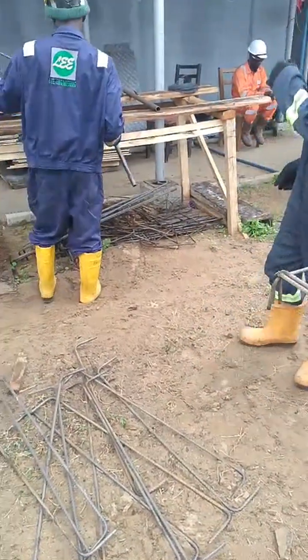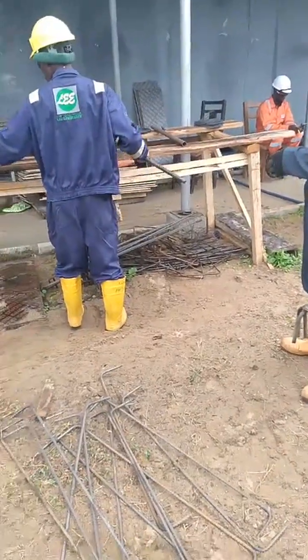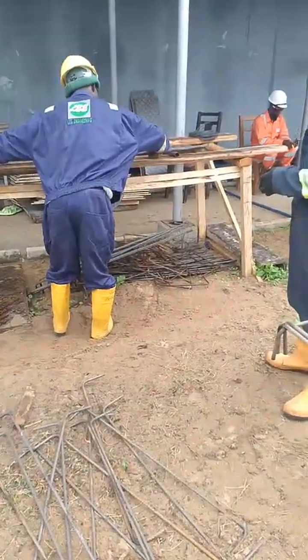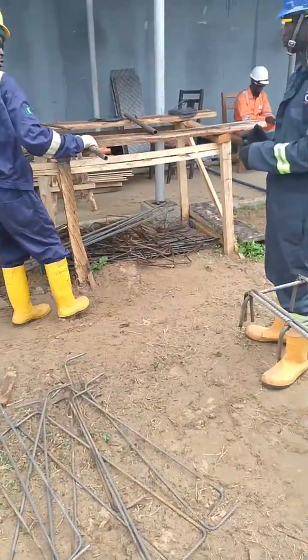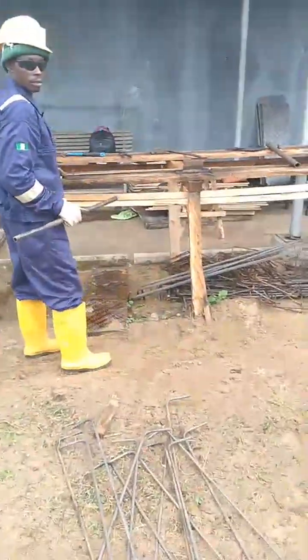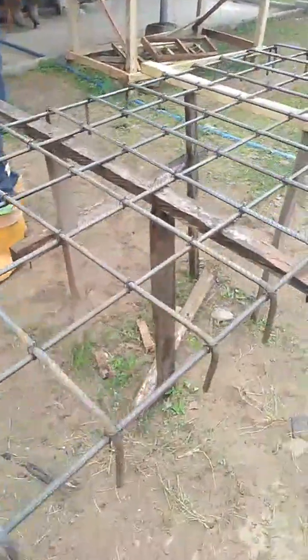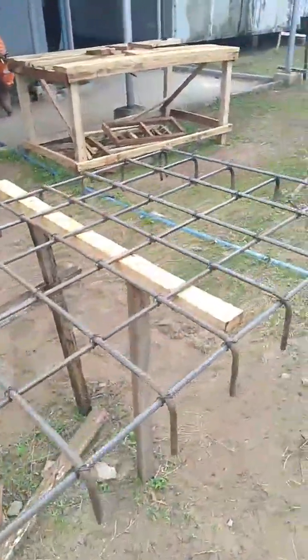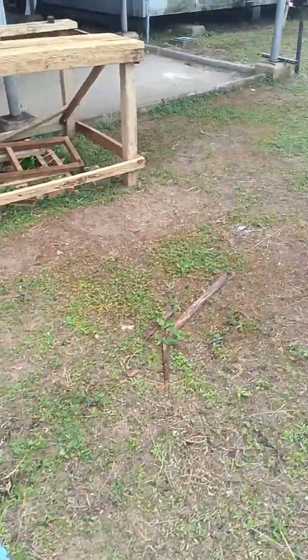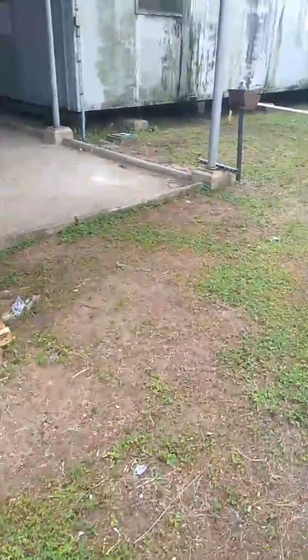Basically, the two operations ongoing here are the bending aspect over there, then also the assembly. As you can see, it has been assembled here. So we'll get to the section where the cutting operation is ongoing. Let's get to that side. Let's get to the cutting section.